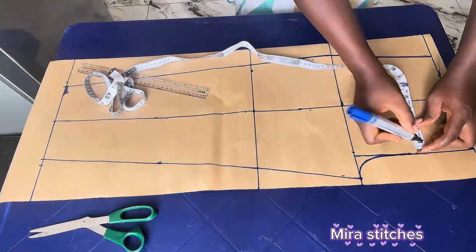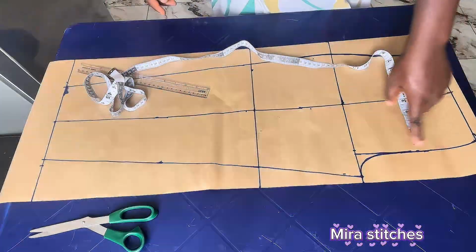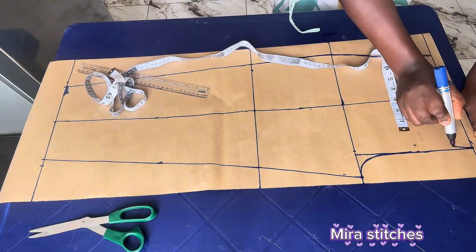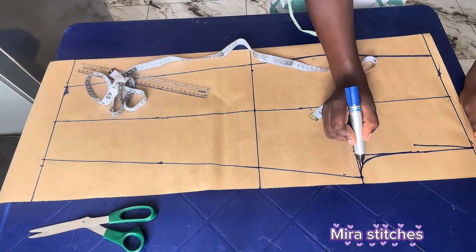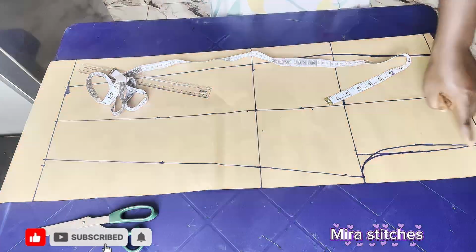Here we'll go in by half an inch. I went in by half an inch. The reason is because of the zip area, you don't want it to bulge out, so you just want to flatten it in. So once you put your zipper, it will lap very well. So connect it like this. So this is now our zipper side.